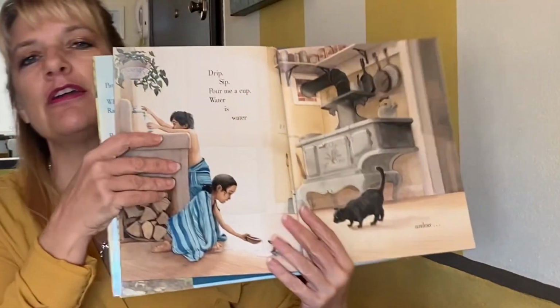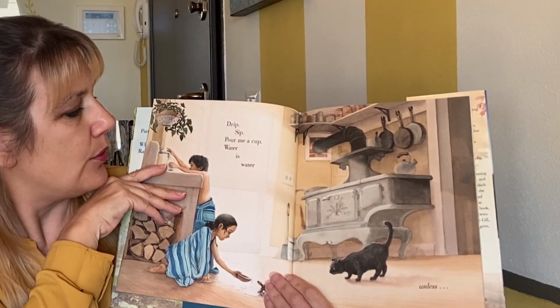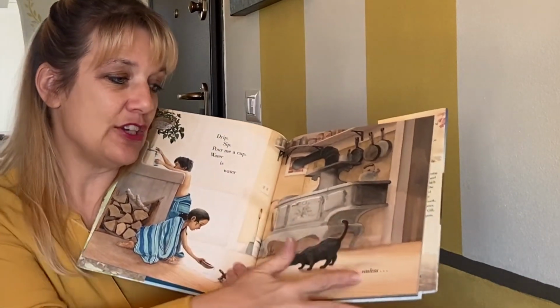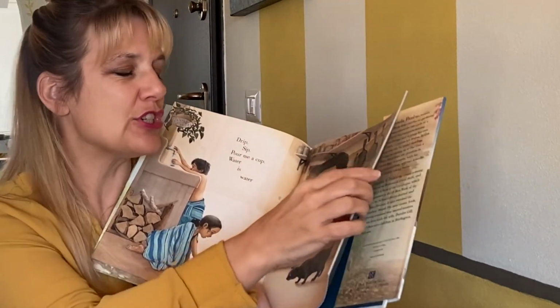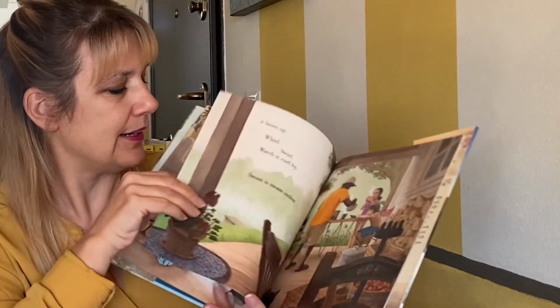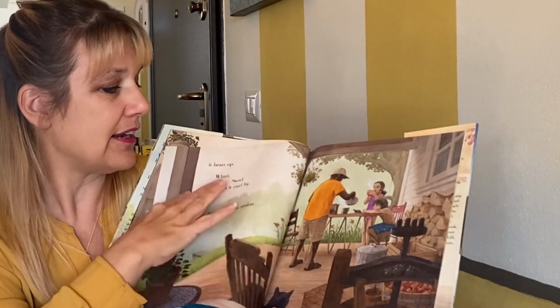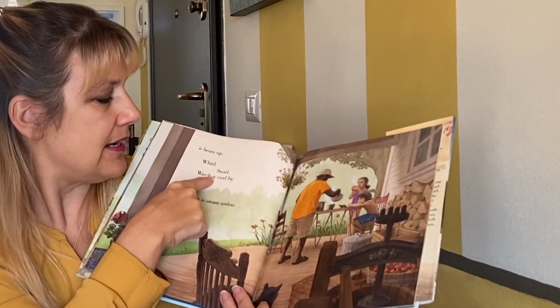And very short stanzas. Drip, sip, pour me a cup. Water is water, unless, and she has this repetition, this kind of refrain, I guess. I'm going to call it more of a repetition than a refrain because it's just the one word. Unless it heats up, right? So we've got a connection already. Water is water unless it heats up.